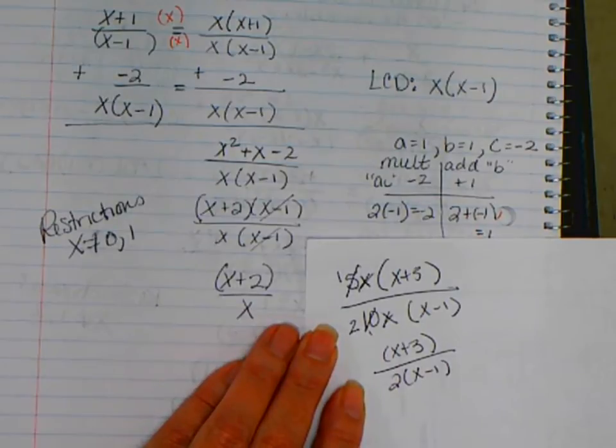It's not an all or nothing. But if it's a binomial or a trinomial or a polynomial of 4 terms, the whole thing has to be exactly the same in order to cancel it.